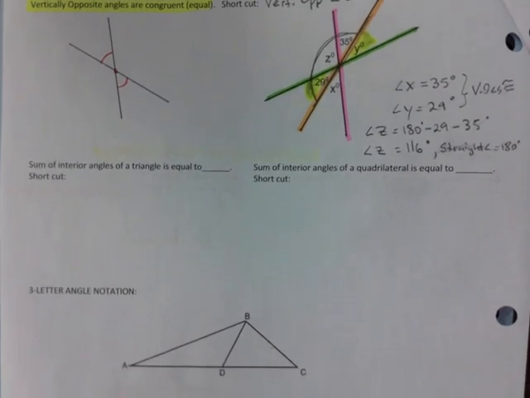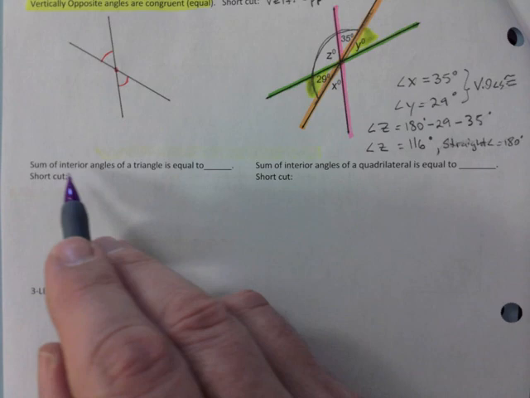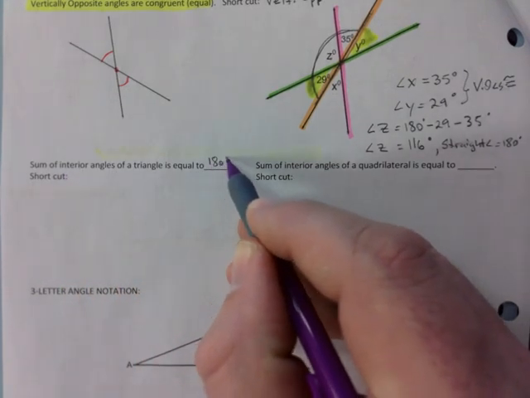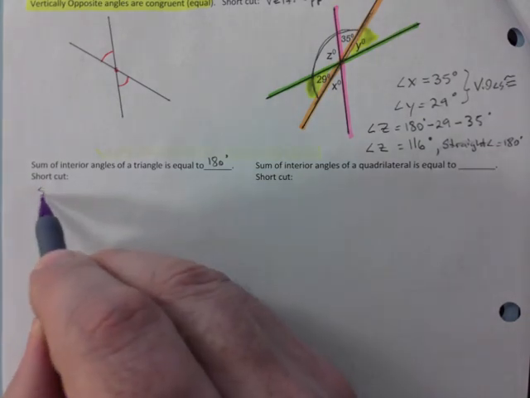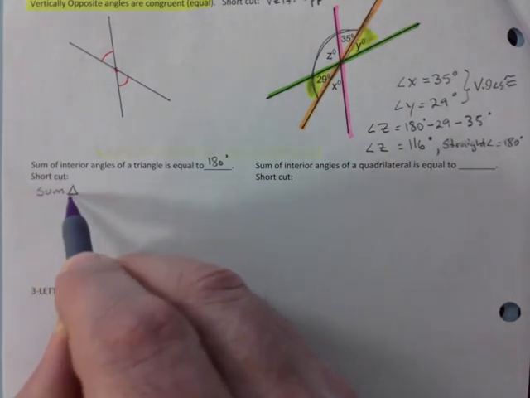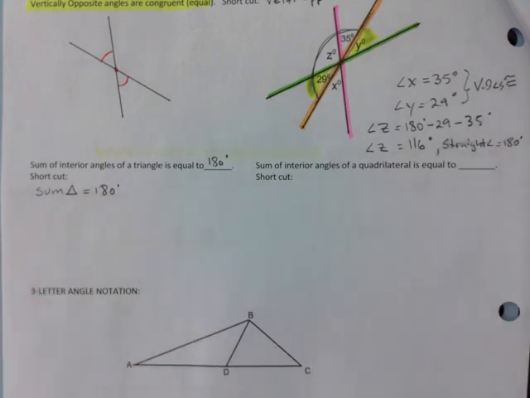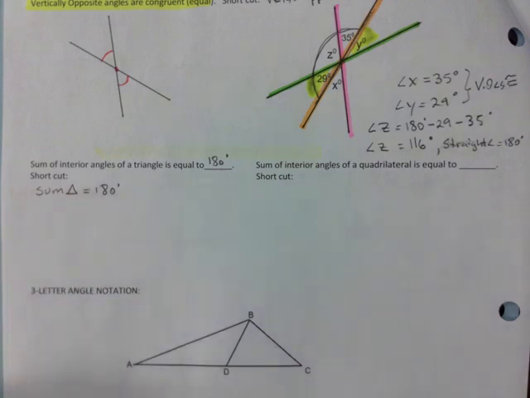Next, the sum of interior angles of a triangle is always equal to 180 degrees. So the shortcut is, watch this, sum of triangle is equal to 180 degrees. Whenever you're using that property to justify, you just need to state that.